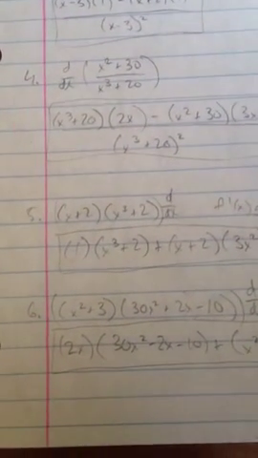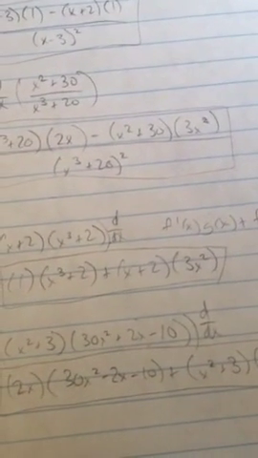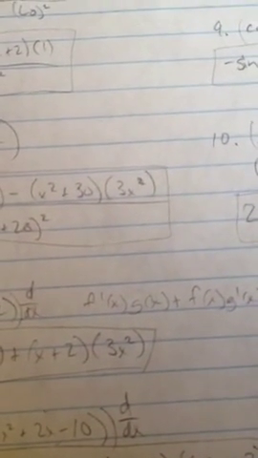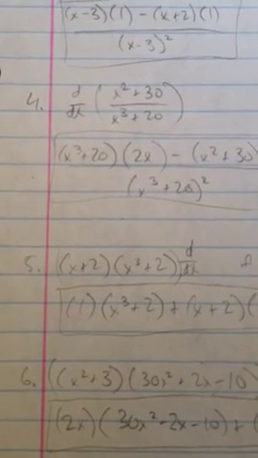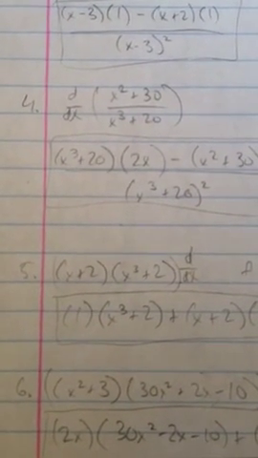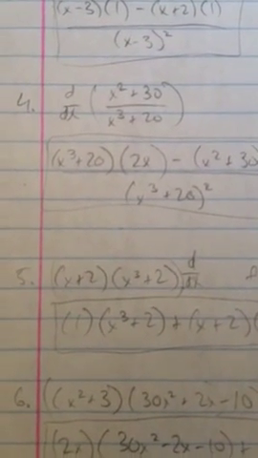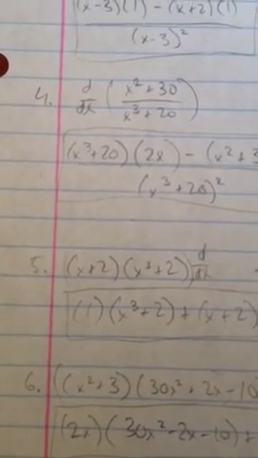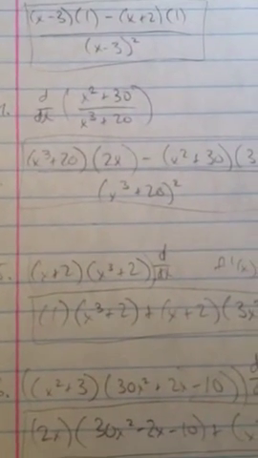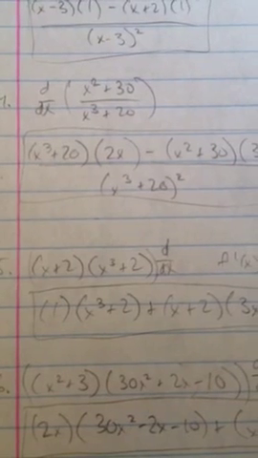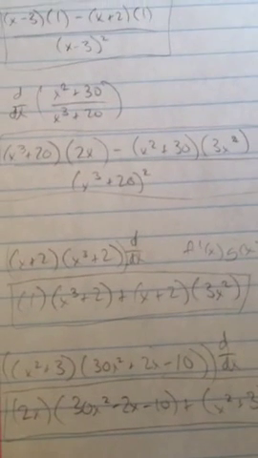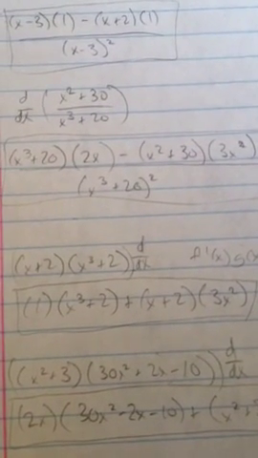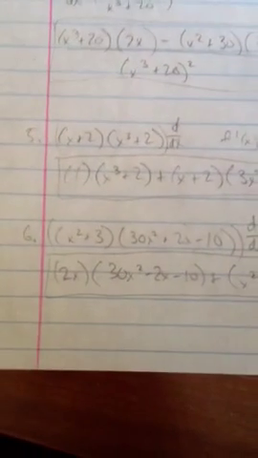The next one we're going to do is the product rule, which is over here: f prime of x times g of x plus f of x times g prime of x. So x plus 2 we're going to call f of x, and then x cubed plus 2 is g of x, and we're taking the derivative with respect to x. So x plus 2 derivative is just 1, and then x cubed plus 2 is still the same, plus x plus 2, which is f of x, and then the derivative of the g of x, which is x cubed plus 2, is just 3x squared, and that's how we solved it.